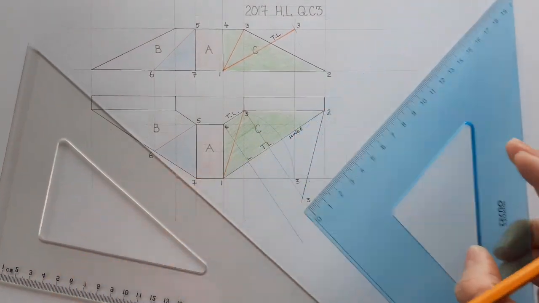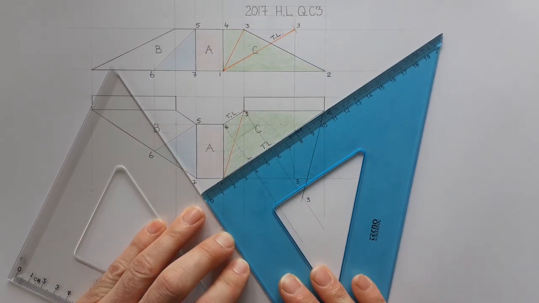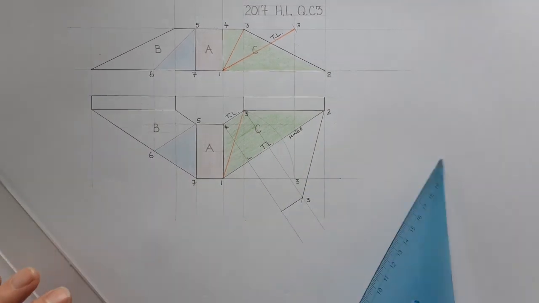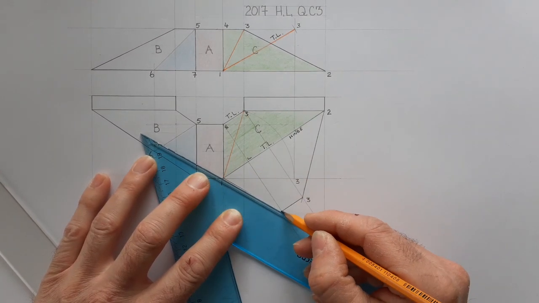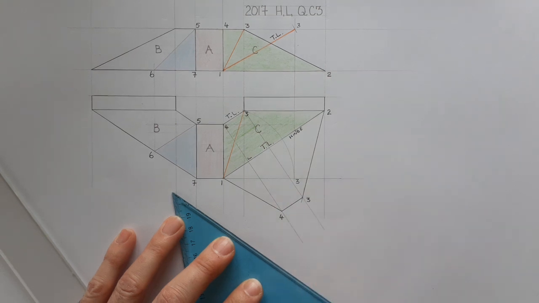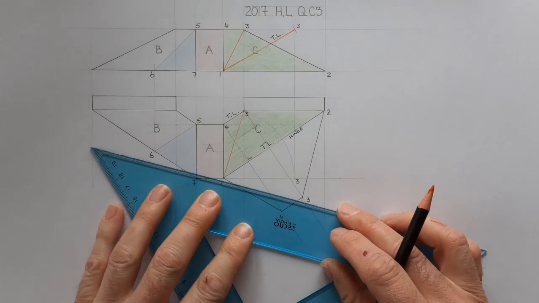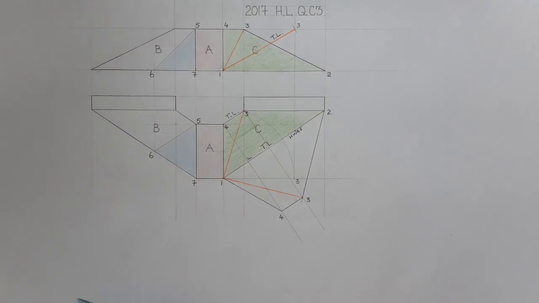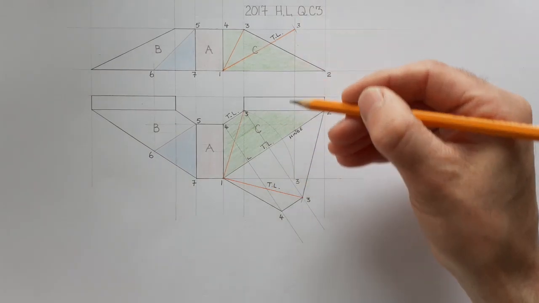So if we get the set squares out of the way. So 3, 4 will stay parallel like that. And then 4 joins back to 1. Okay, my true length line, so the true length of the shortest diagonal is right there. Okay, that one is the same as this one up here.